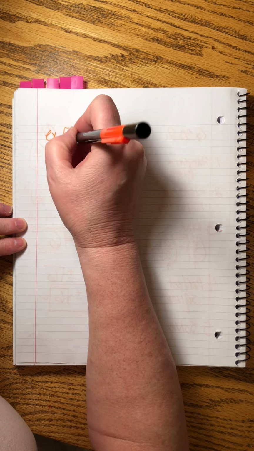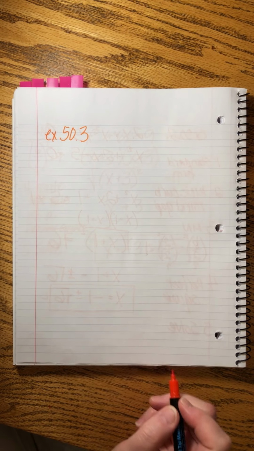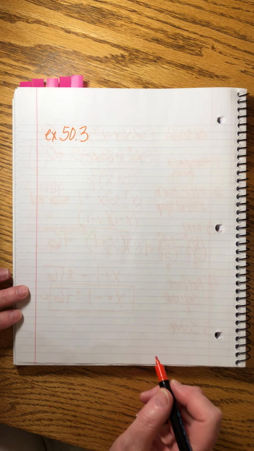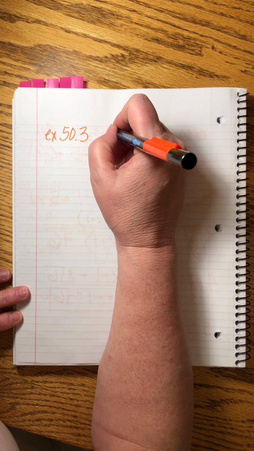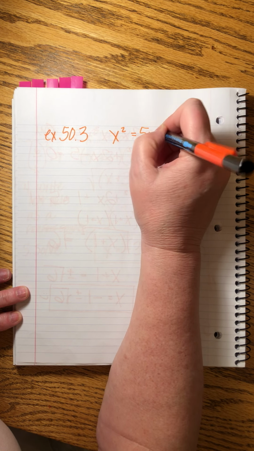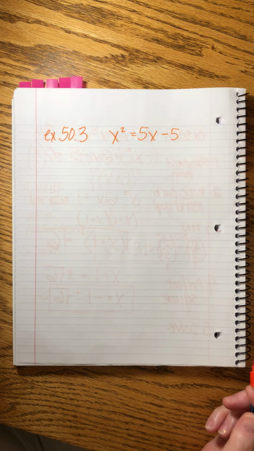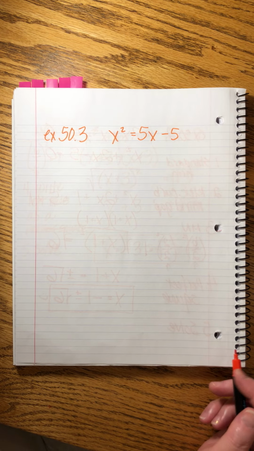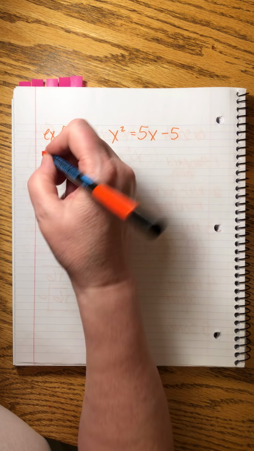This is the last one, I think. Let me double check. Yes. Ready? All right. John gives us x squared equals 5x minus 5. Okay, so now, step 1, put it in the right order. This is not okay, but we can fix it.